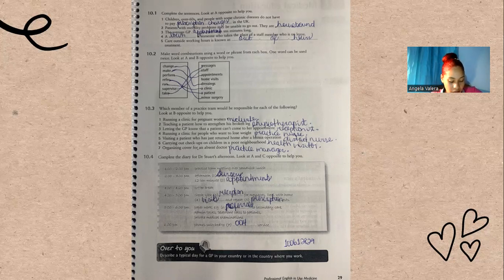At 5 p.m., messages and home visits, and repeat prescription requests. 5 to 6 p.m., paperwork and referrals to secondary care, telephone calls to patients, private medical examination. 6 p.m., phone switches to out-of-hours service.